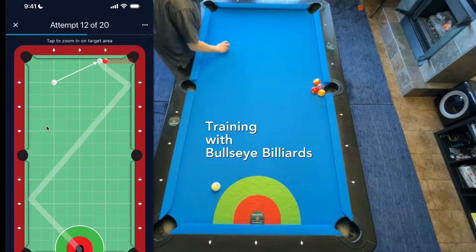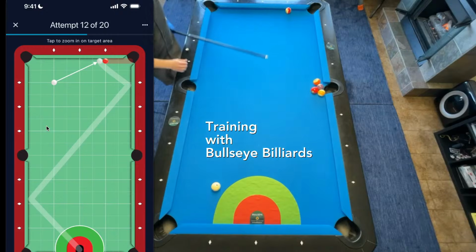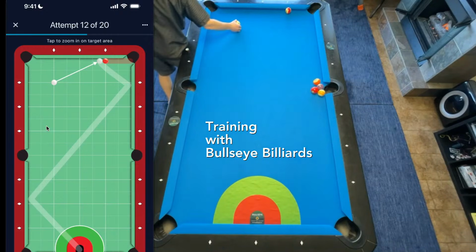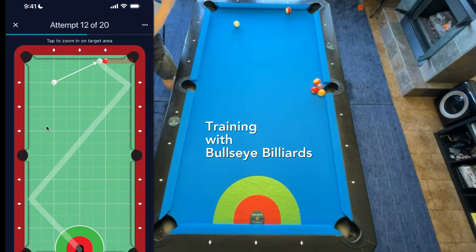I can see why this shot is marked as a hard shot. Yeah, it's tough.